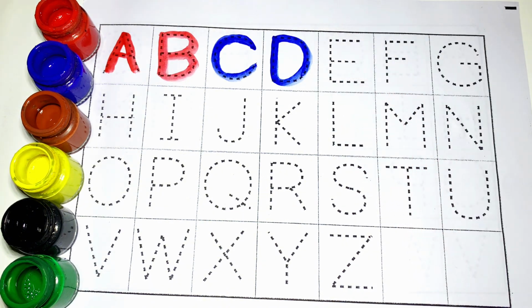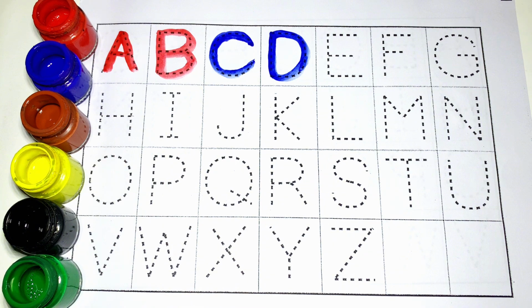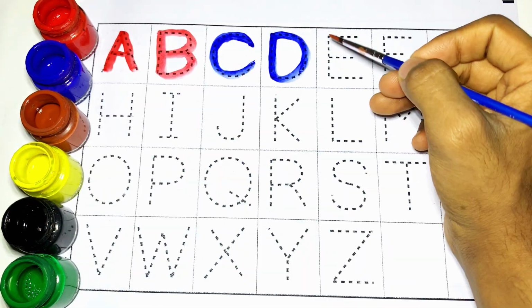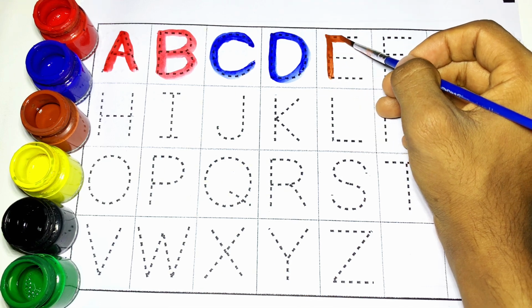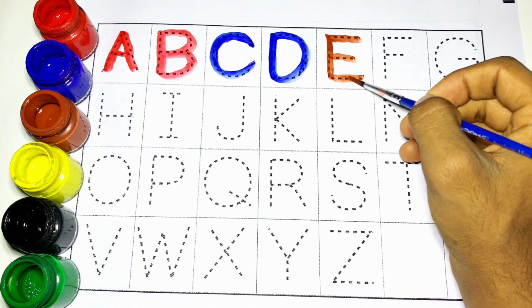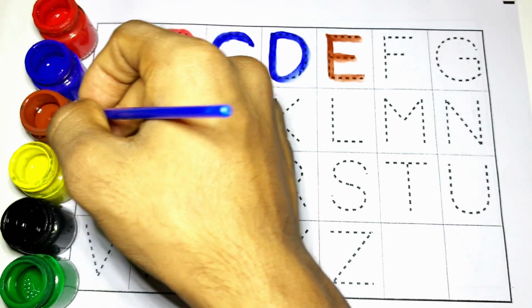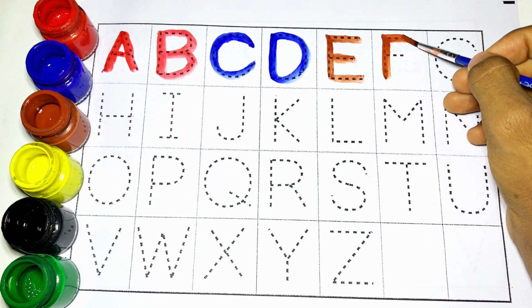Kids, now draw E for egg, E for elephant. The alphabets of E, and use brown color. Kids, again use brown color and draw F for fish, F for fan.